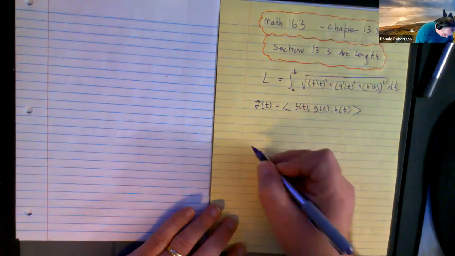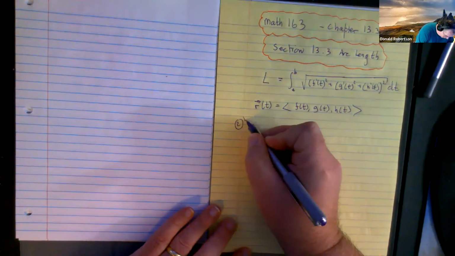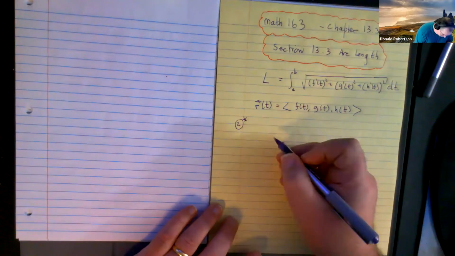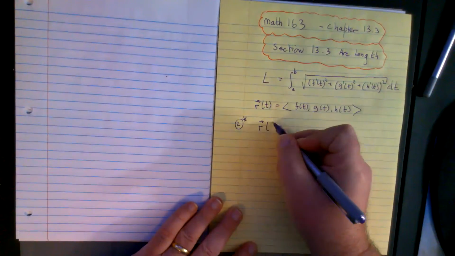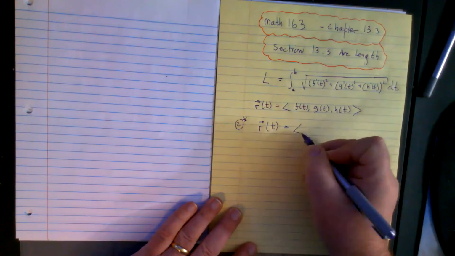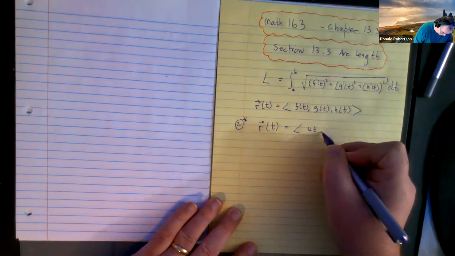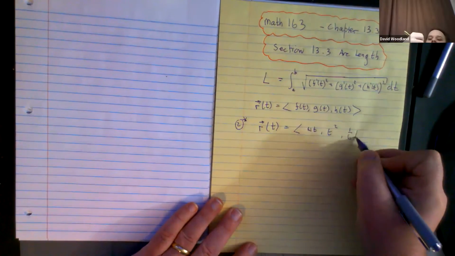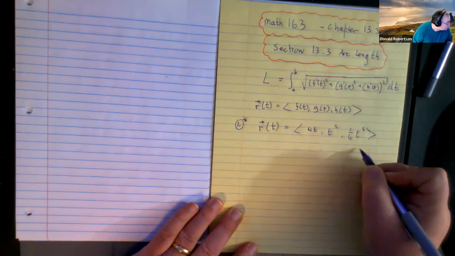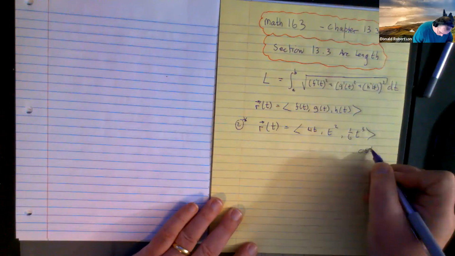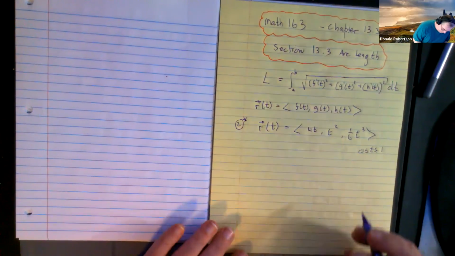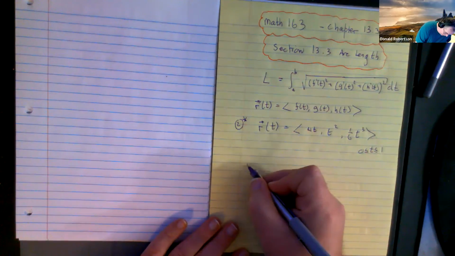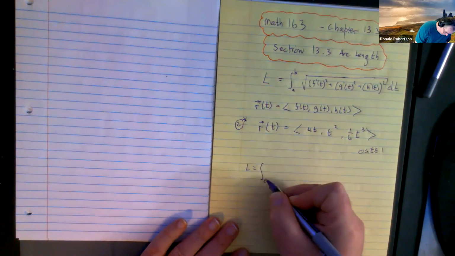So I'm going to jump right into question 2 and show you one that ends up being a perfect square. So we're being asked to find the arc length for this space curve. And it's going to go from t equals 0 to 1. So the arc length is going to be the integral from 0 to 1.